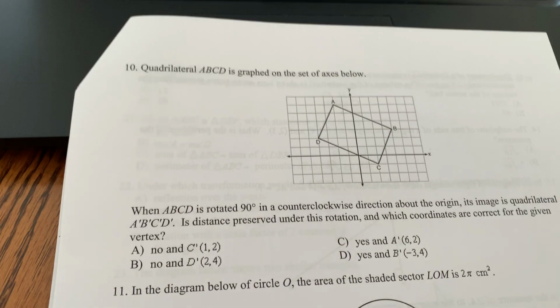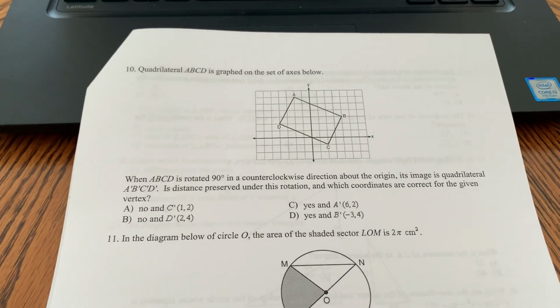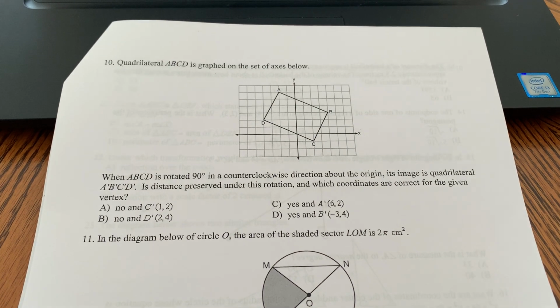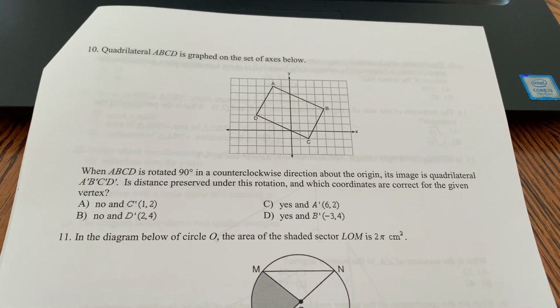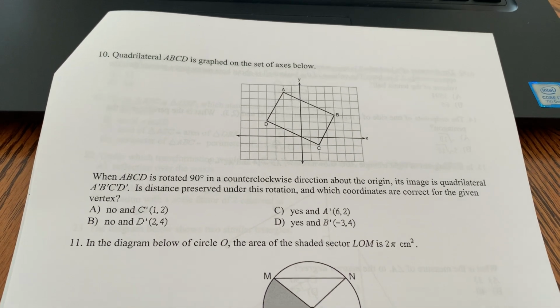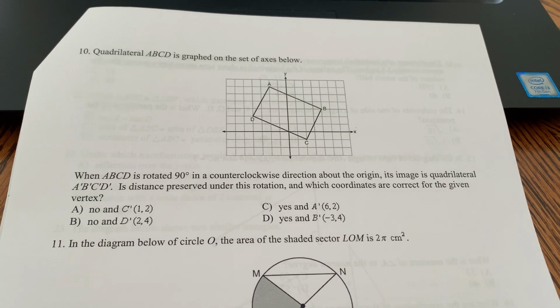All right, number 10. Quadrilateral ABCD is graphed on the set of axes below. Finger getting in the way, sorry. When ABCD is rotated 90 degrees in a counterclockwise direction about the origin, its image is quadrilateral A prime, B prime, C prime, D prime. Is distance preserved under this rotation? Which coordinates are correct for the given vertex?